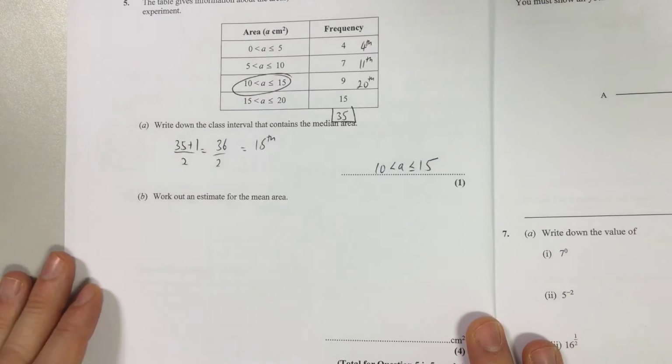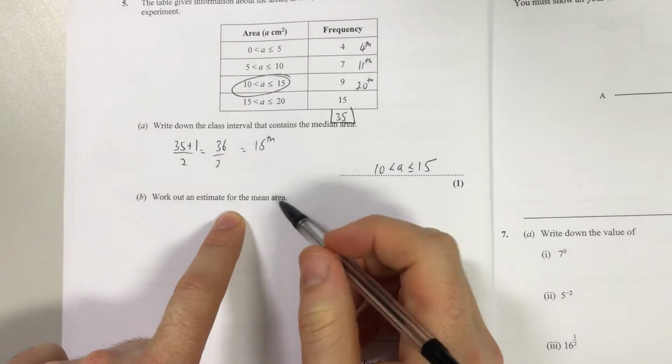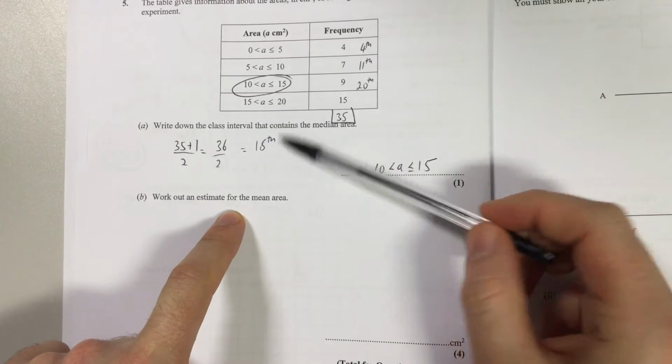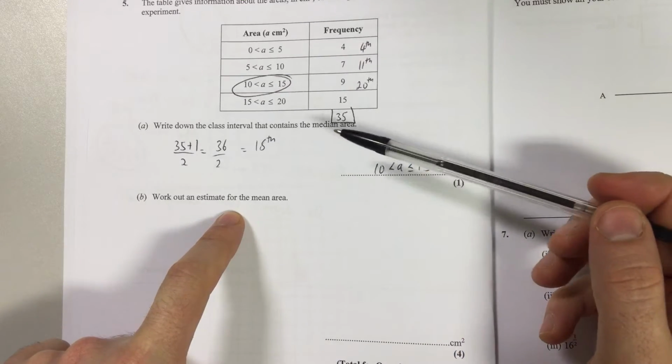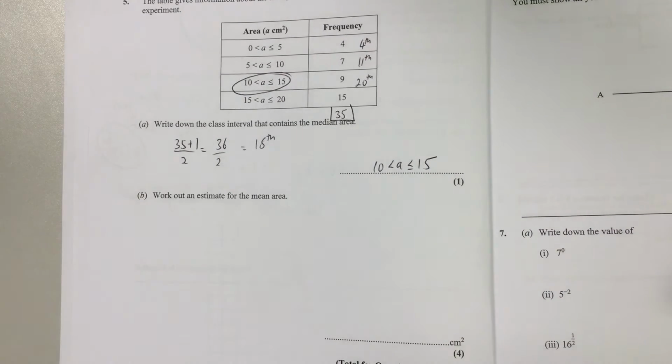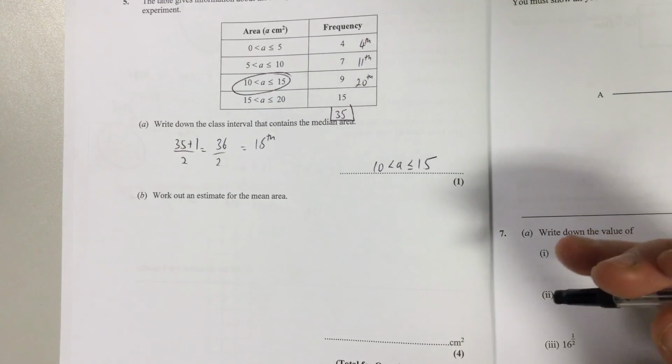Okay, the next one, I'm going to pause it. I've got to estimate the mean. Now this is the first time we've seen this on a non-calculator paper, and it is going to be a decimal solution, and we are going to have to calculate with decimals by multiplying decimals, dividing decimals, and so on. So you're going to have to wait to the next video or skip to the next video to see this part so I can explain it clearly.